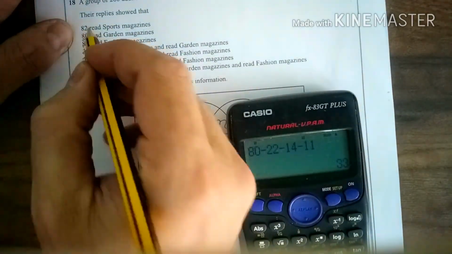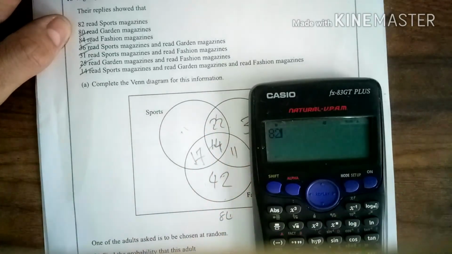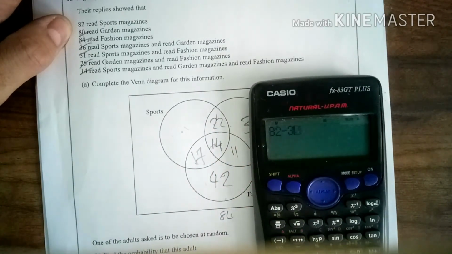And cross it off. 82 Red Sports magazines. So it's 82. And I've got minus these three again. 22 minus 14 minus 17. Which means this is 29.